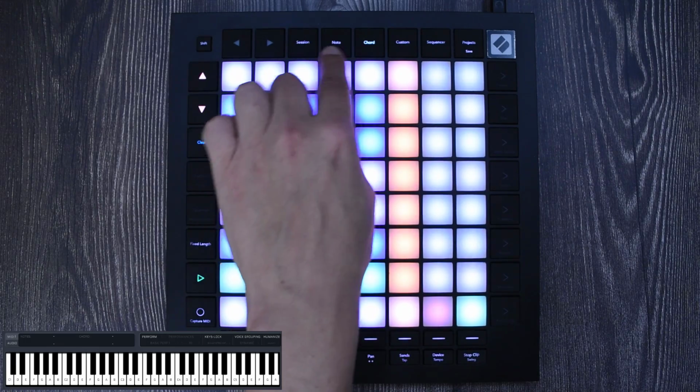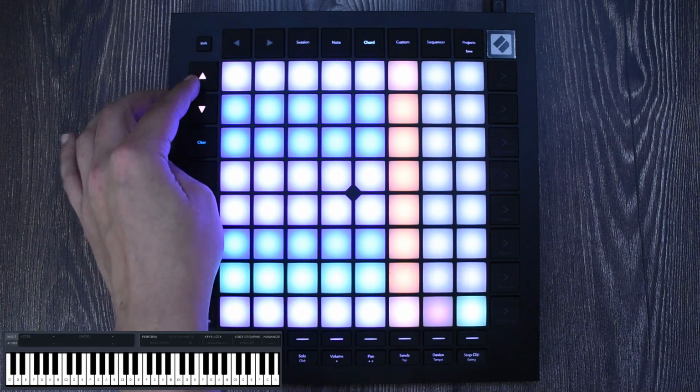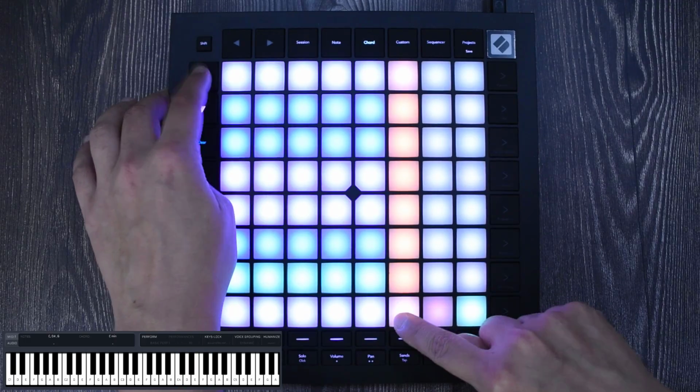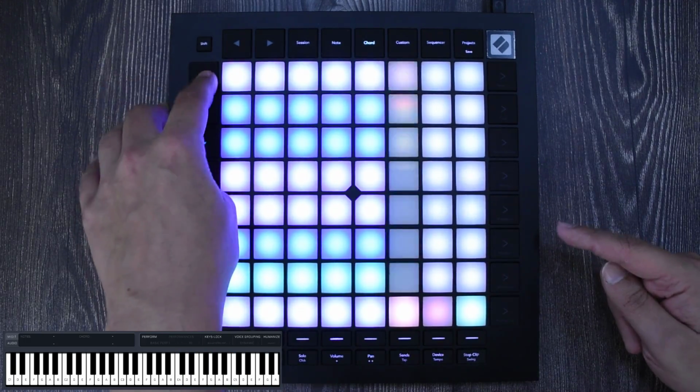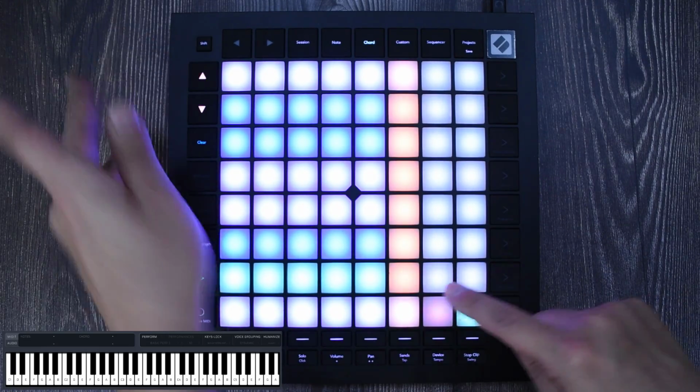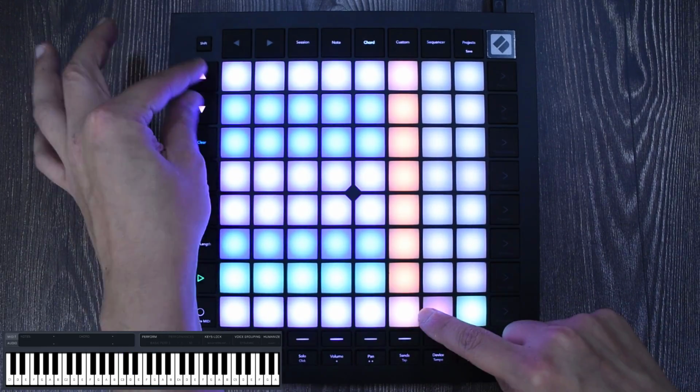Then again, just like the notes mode, with the arrows at the top, you can go up in octaves or just go down in octaves. And I guess just like any other MIDI controller, by tapping both at the same time, you go back to the center.